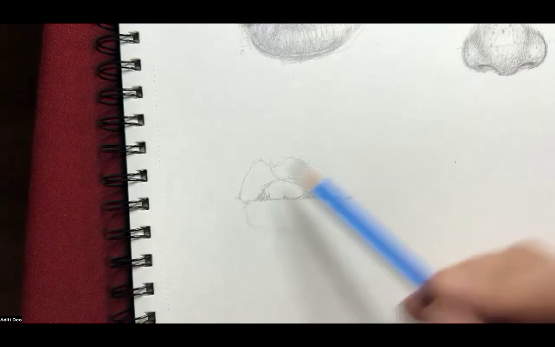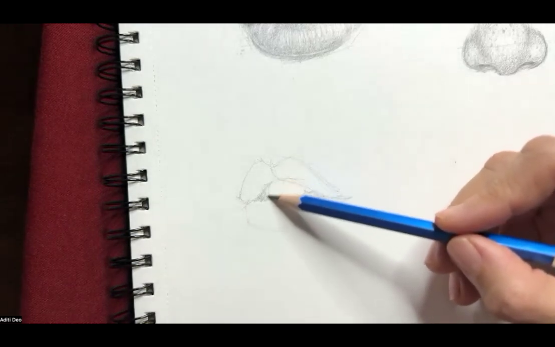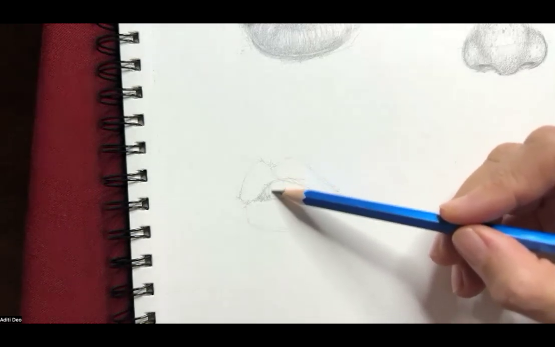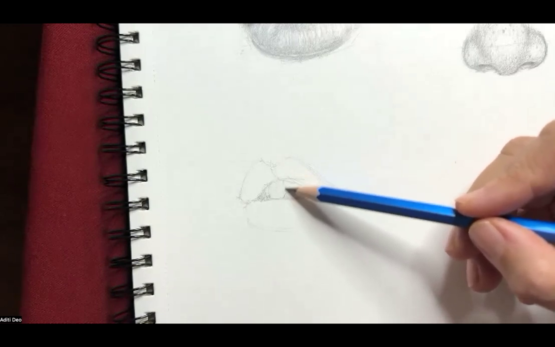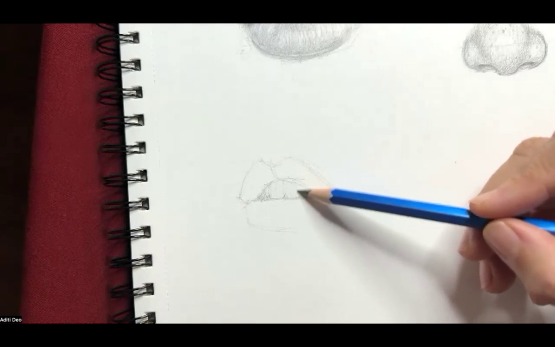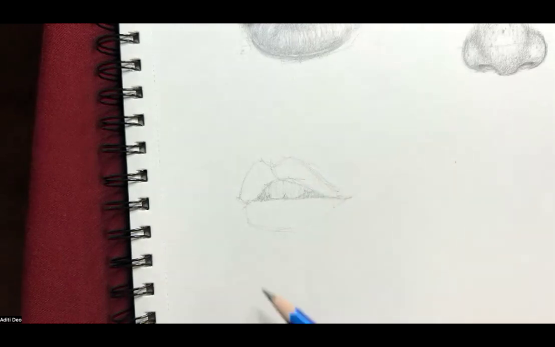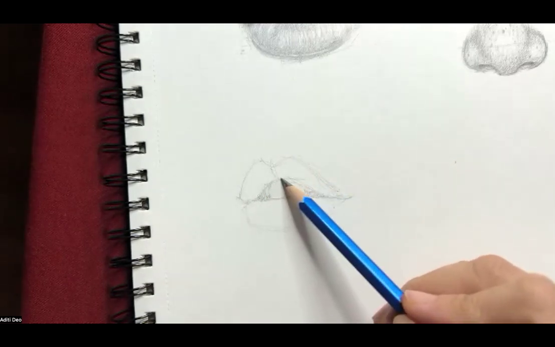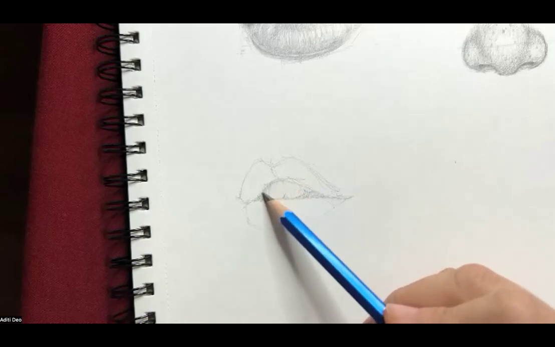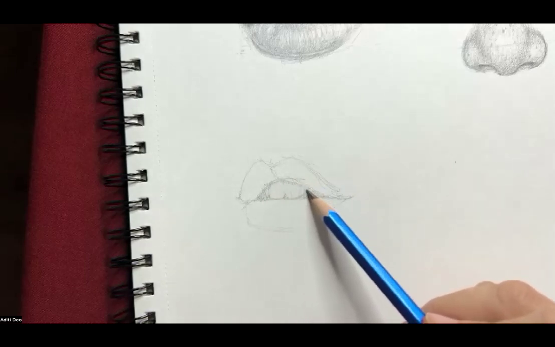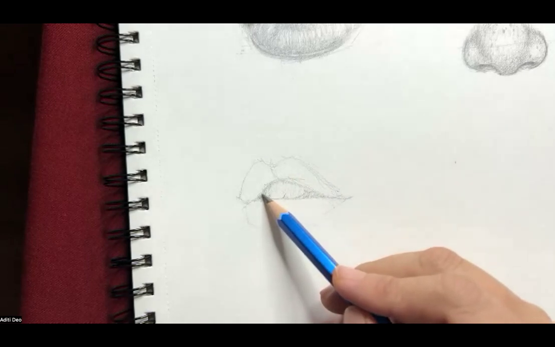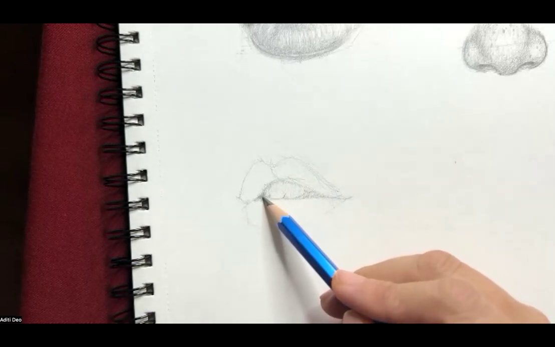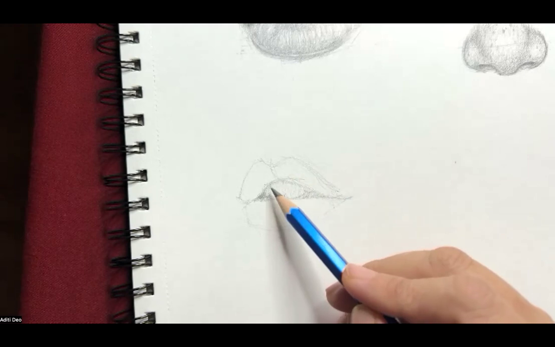Then the shading of the teeth is gradual. So it's a little darker on the inside, lighter towards the center, and then it goes and becomes dark again. And then each of the teeth also has a shadow underneath the upper lip. And we can make this dark.